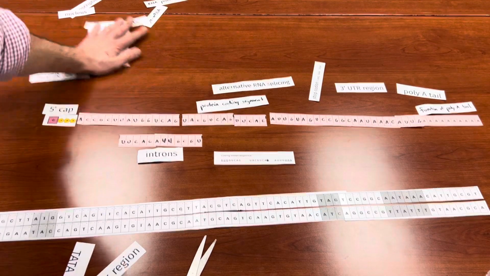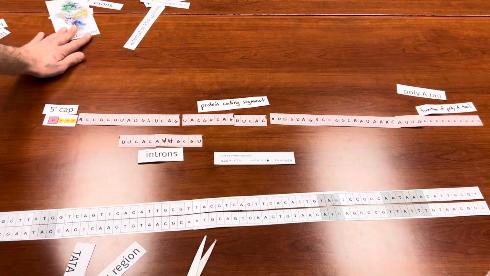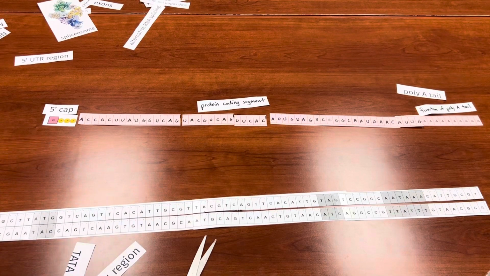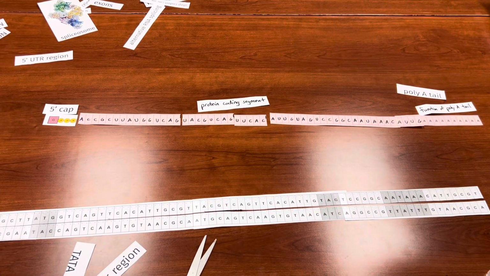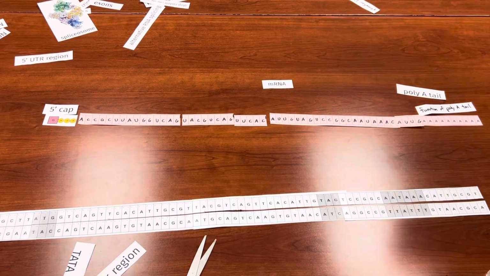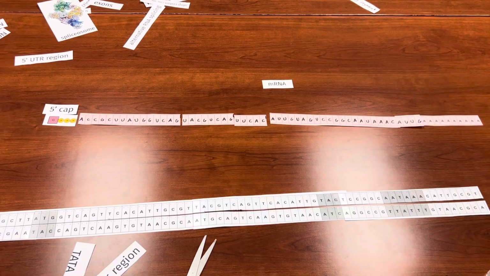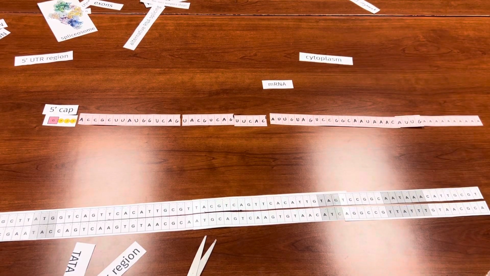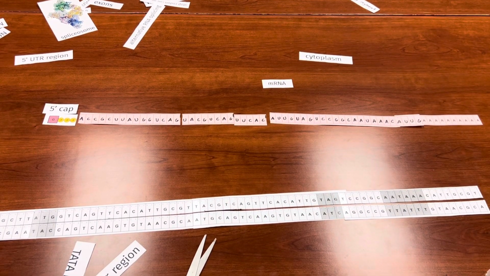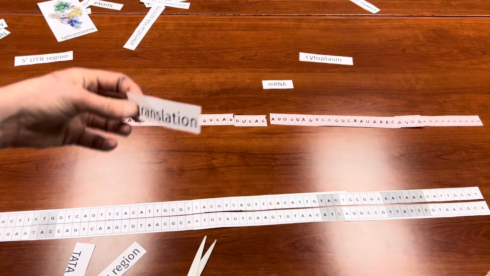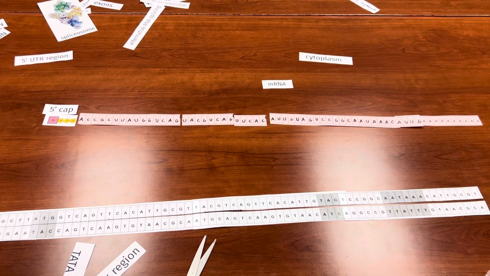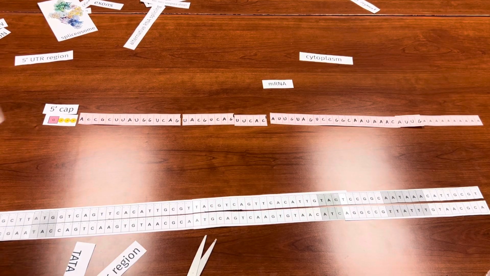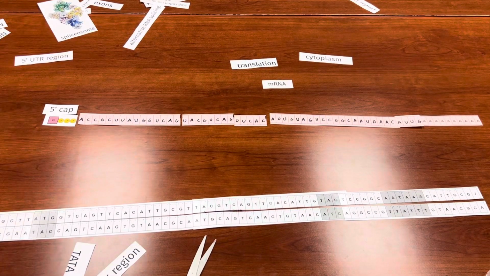Let me take away some of the stuff over here. Essentially, it's no longer pre-mRNA, it is just mRNA. This mRNA is going to leave the nucleus and go to the cytoplasm, and it's going to go to a ribosome for the process of translation. Again, that 5 cap is going to bind to that ribosome and start that process.